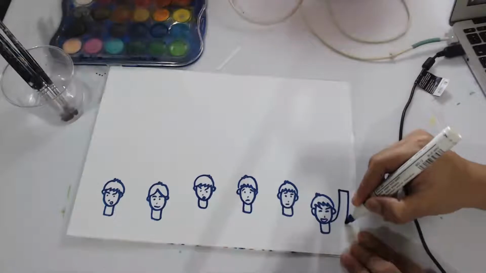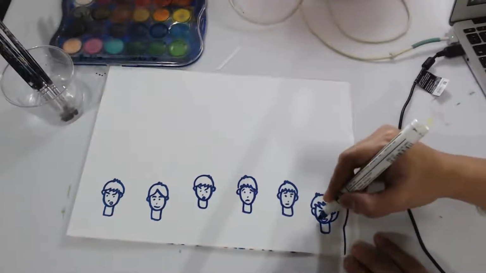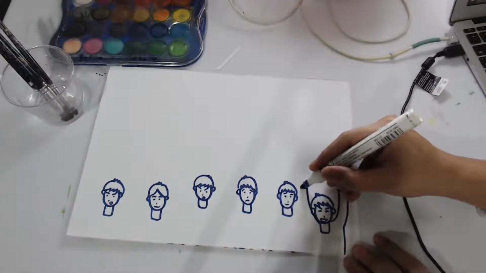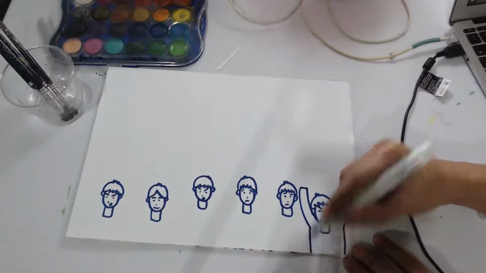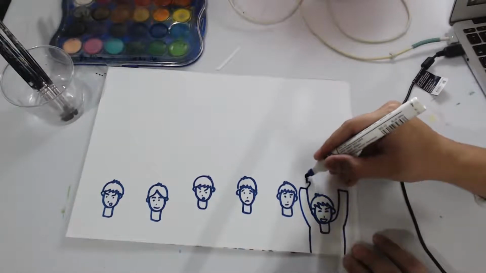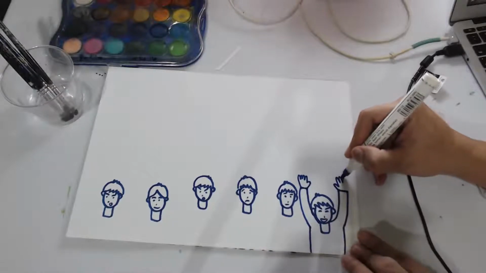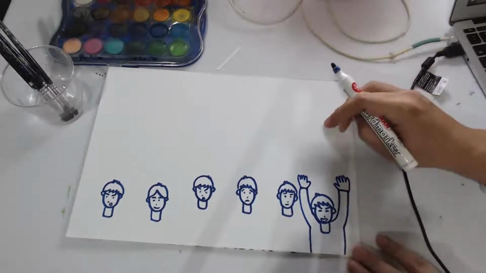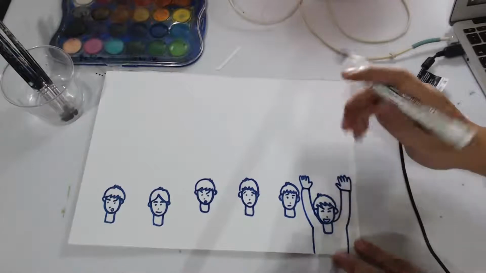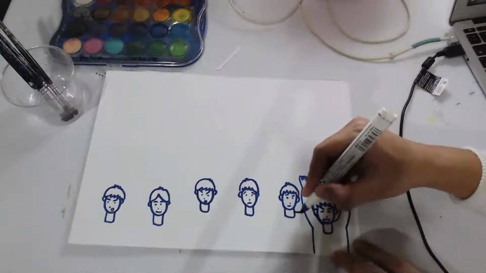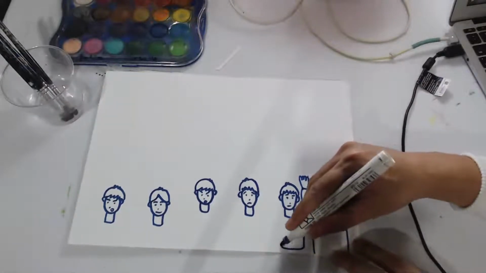Some of the people, yeah, they are raising their hand like this. You can draw the hand like that. And then if you don't know what to do, you just draw the rectangle first.